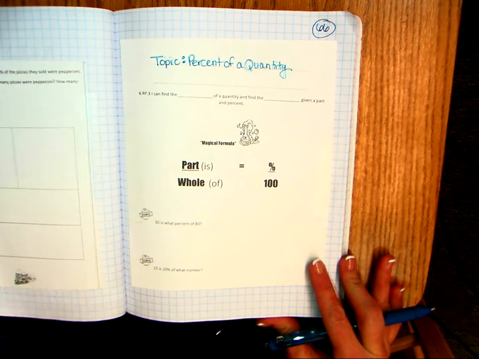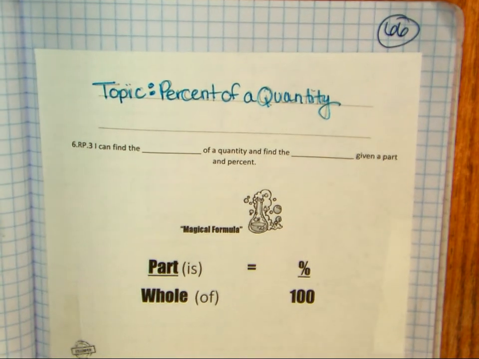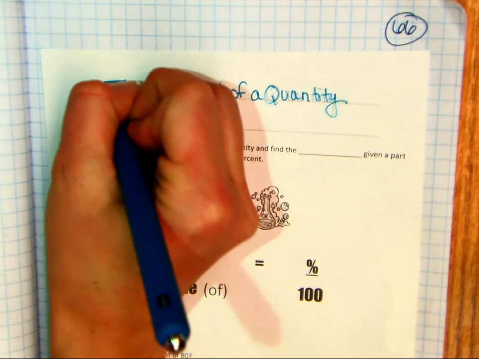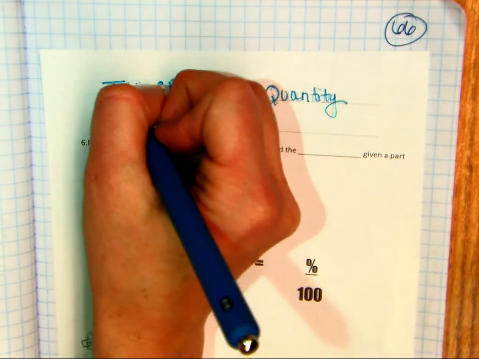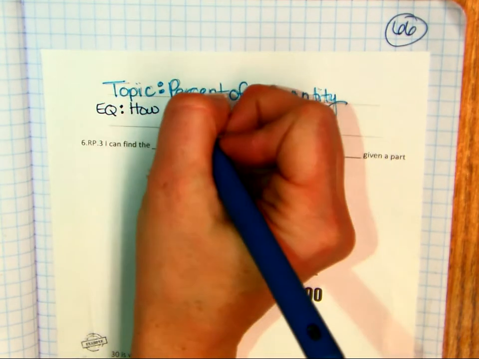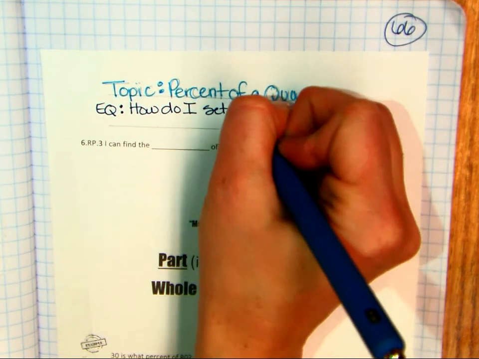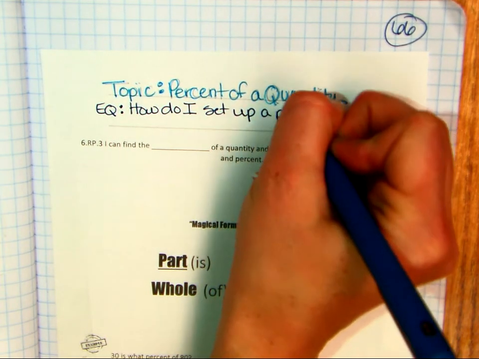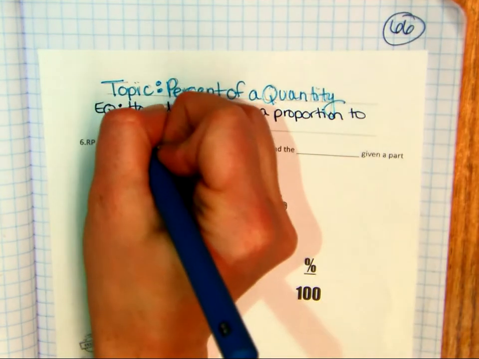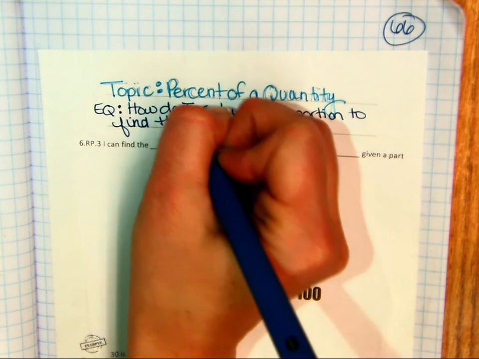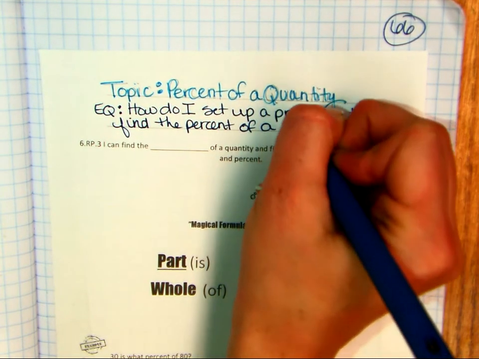So let's please start by putting in our essential question. Our EQ for these set of notes is, how do I set up a proportion to find the percent of a number?